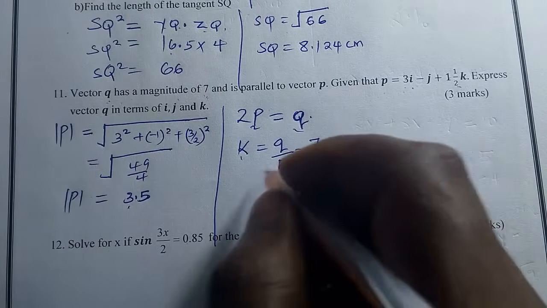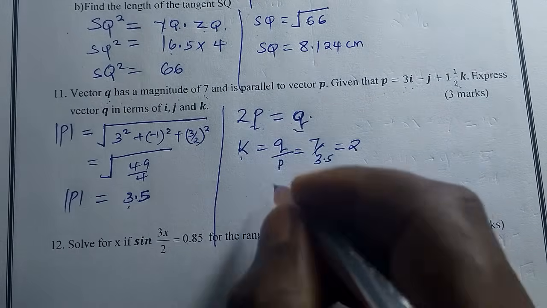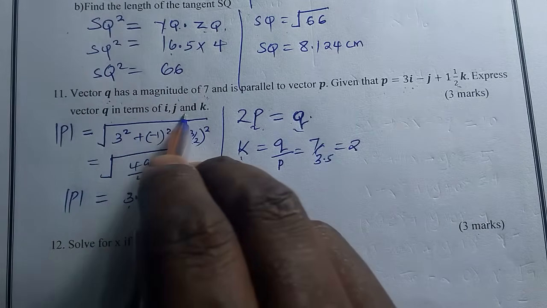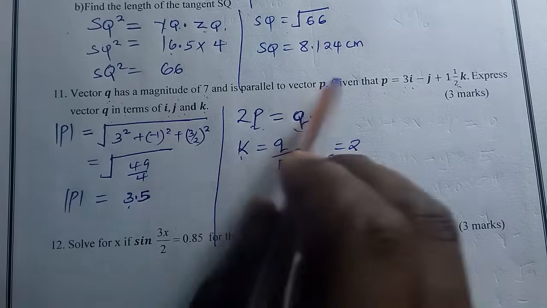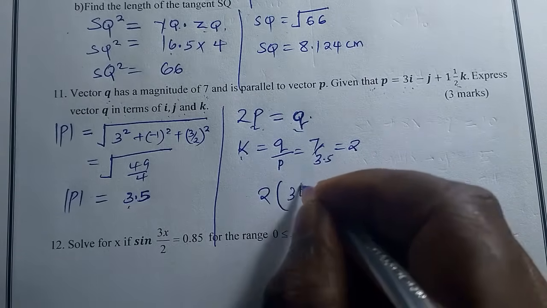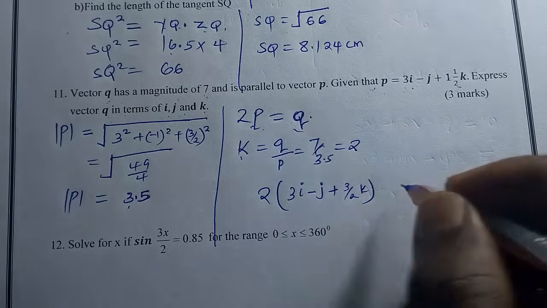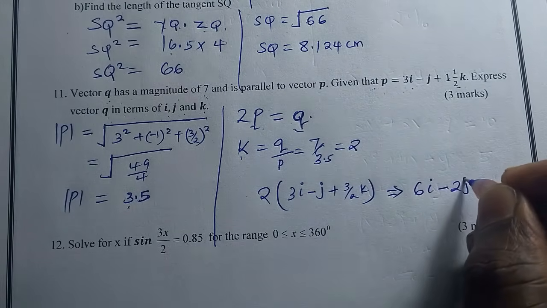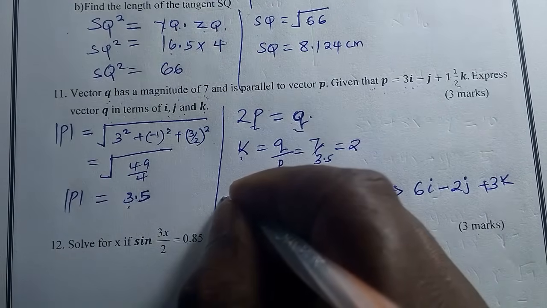We were asked to express Q in terms of i, j, k, and we see that Q is twice P. So that is 2 times (3i minus j plus 3 over 2 k). And that is 6i minus 2j plus 3k. And that is vector Q.